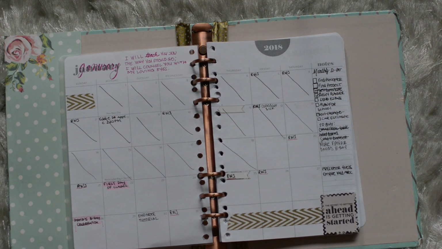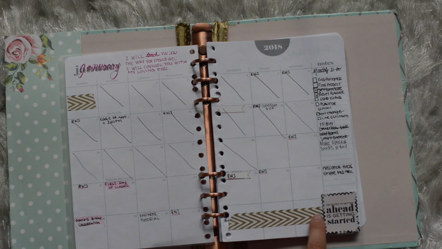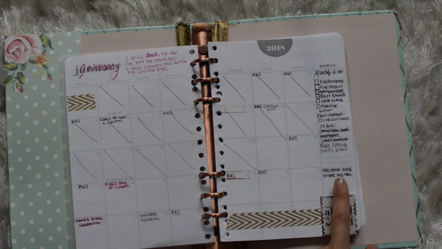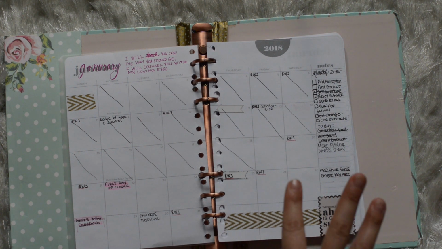And this is my January setup. It's really simple because I need to be functionally planning, and I like just the small details of decoration, such as a little washi on the sides and that little sticker on the bottom, which those stickers I did get from Michael's, I believe, so I don't have too many. And then on that side I do have my monthly to-dos of what I want to get done that month.